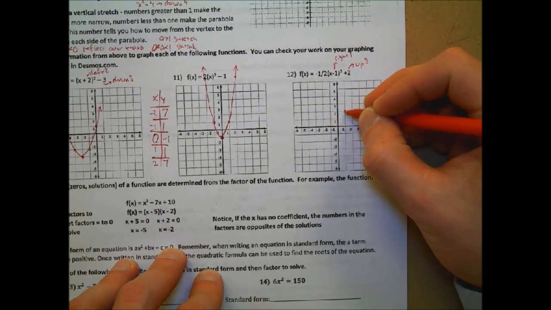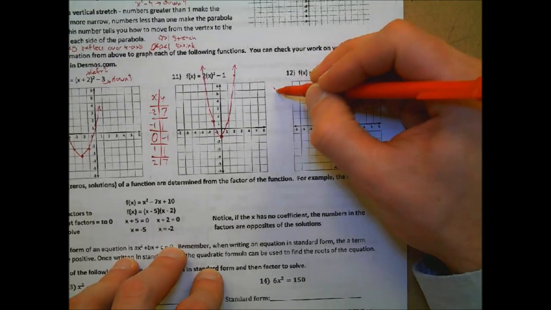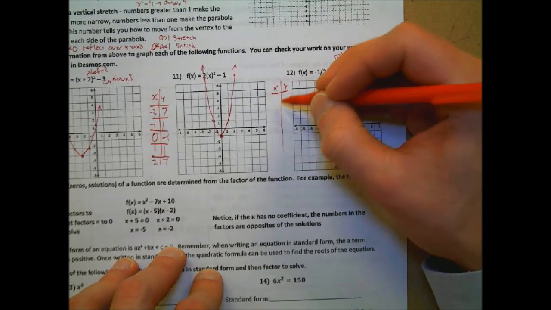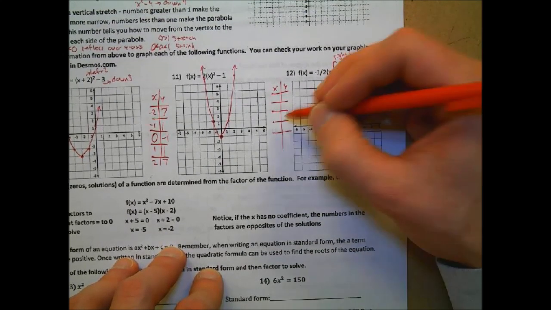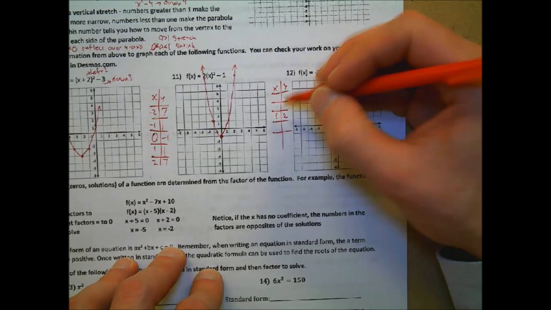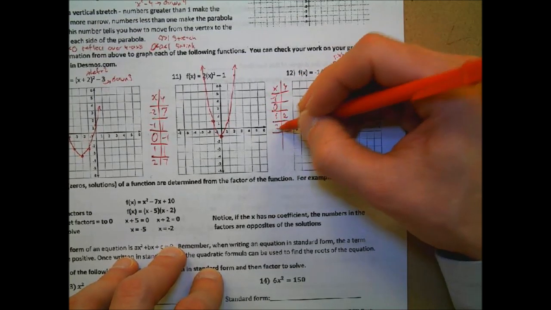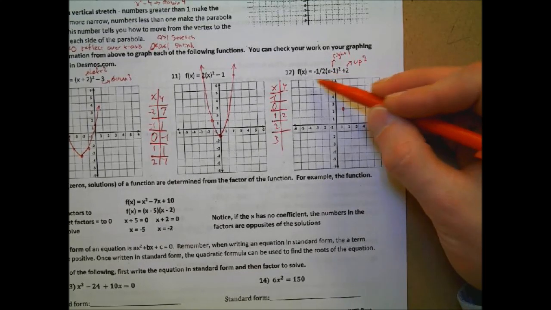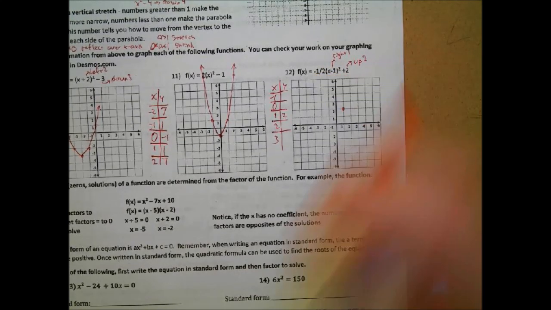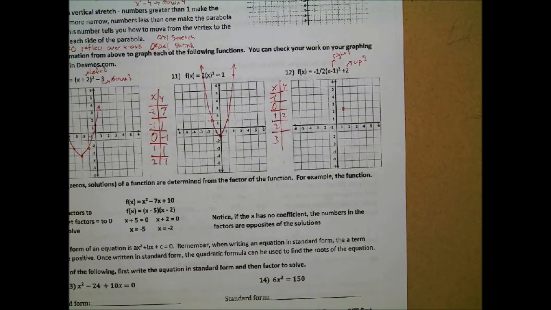So again, from the origin, right 1, up 2. There's your new vertex. Make a little chart. So I'll pick 0 and -1 there, and then 2 and 3 here. And then I'm going to go to my table. That -1/2, okay, what's the negative going to do? Instead of concave up, it will be what? Concave down, because it's -a value, okay? And it's also going to be 1/2, so that's actually going to squish it. It's going to shrink it vertically.